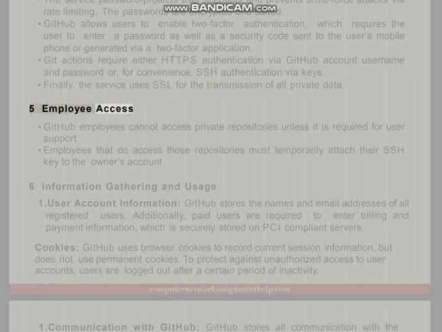5. Employee access. GitHub employees cannot access private repositories unless it is required for user support. Employees that do access those repositories must temporarily attach their SSH key to the owner's account.